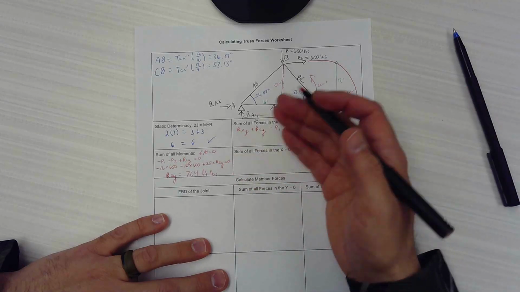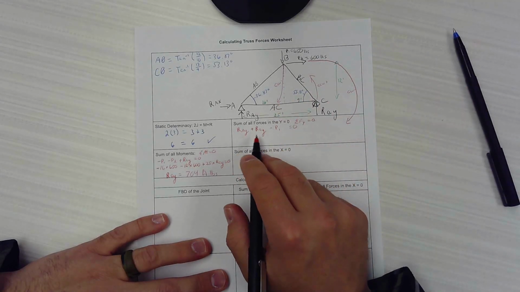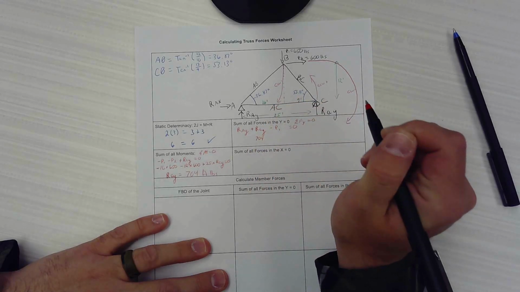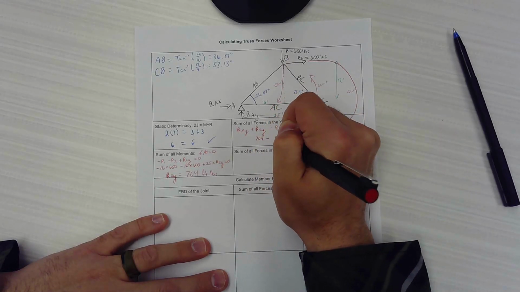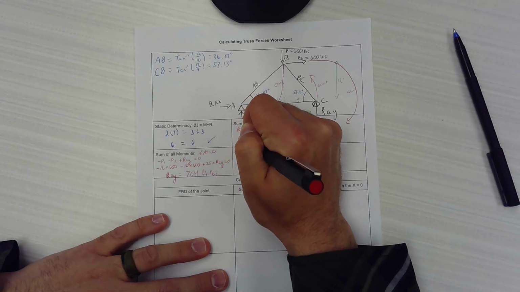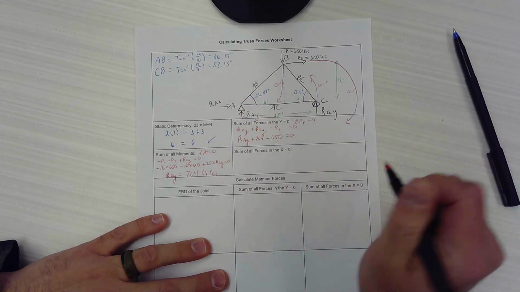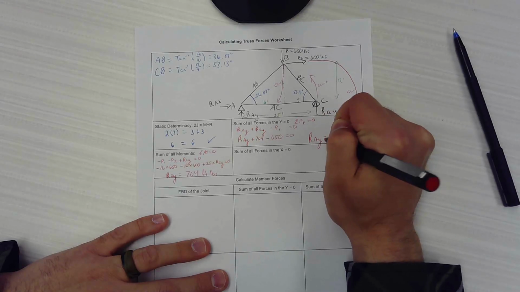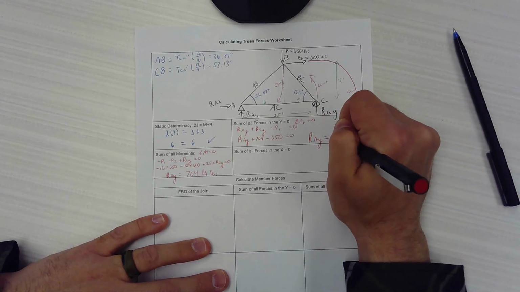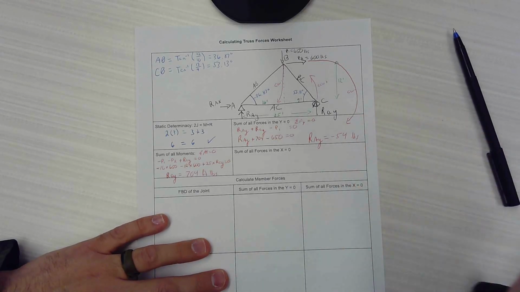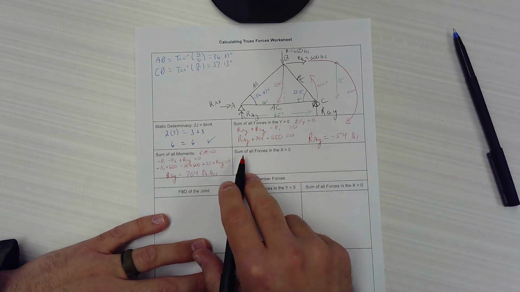At this point, just plug in what we know about these values. We know RCY now is 704. And we know that P1 is minus 650, and that should equal 0. We're going to figure out what RAY should be. So simplify this and solve. RAY is equal to negative 54 lbs.